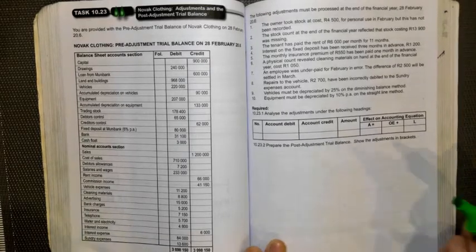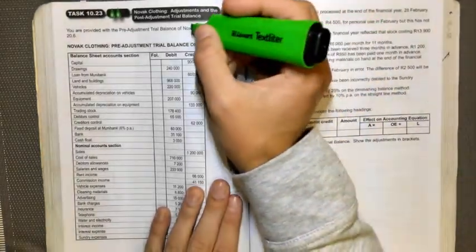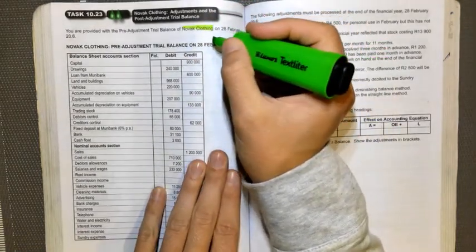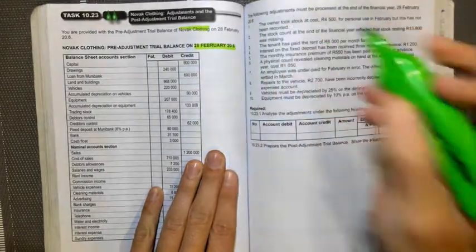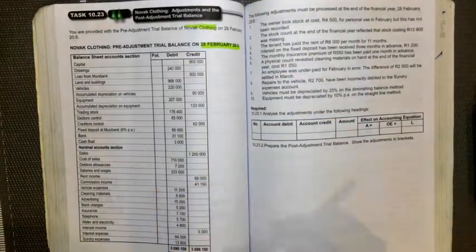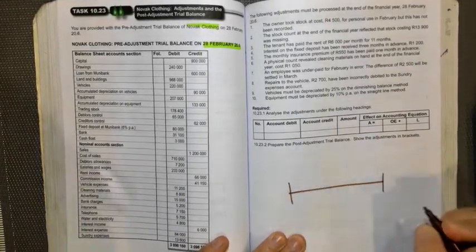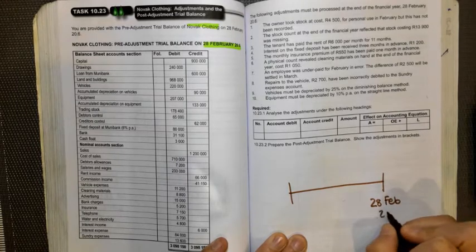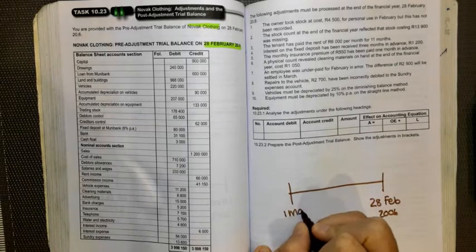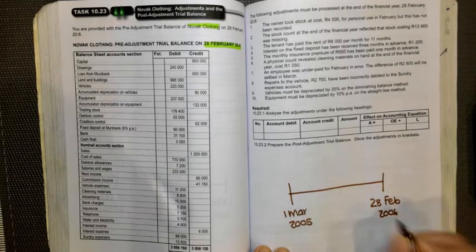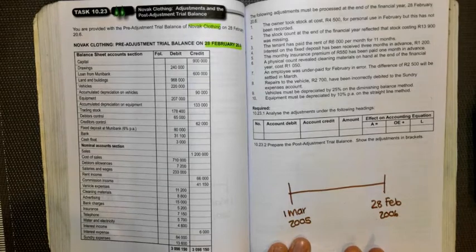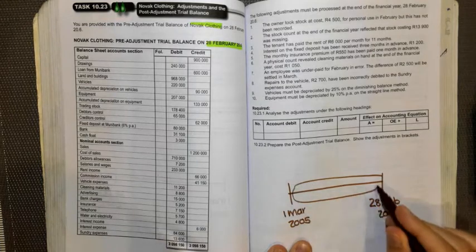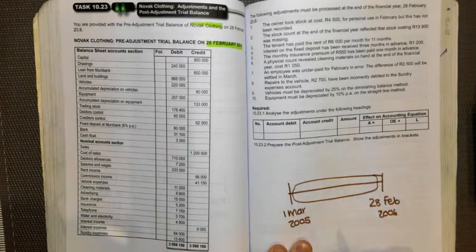So remember the first thing you need to do is you need to figure out who we are. We are working for Nova Clothing. And this is the pre-adjustment trial balance for the year that ends 28 February 2006. So immediately you need to think that their financial year ran from the 1st of March 2005 up until the end of February 2006. And remember, the whole point is we want everything that happens in this space on our financial statements.